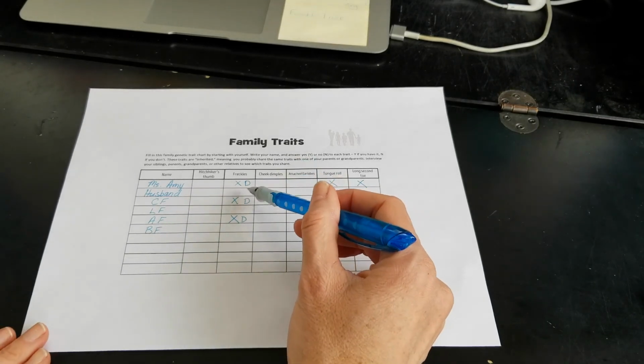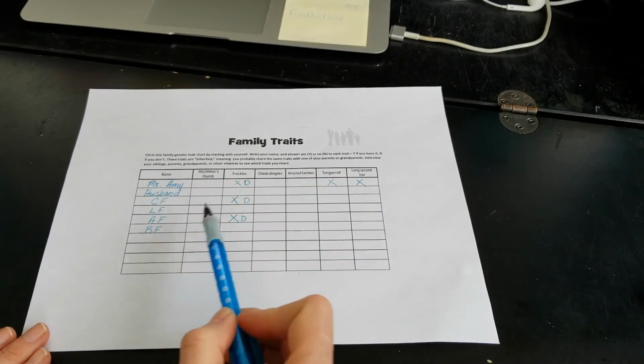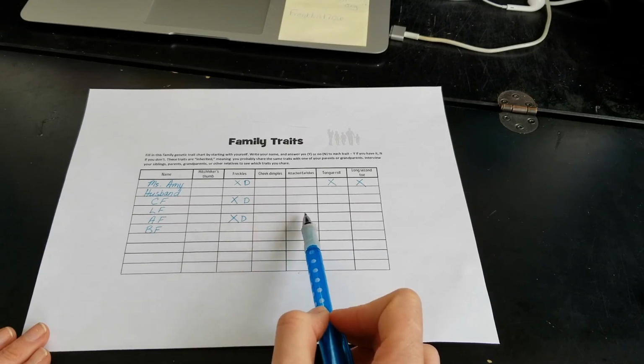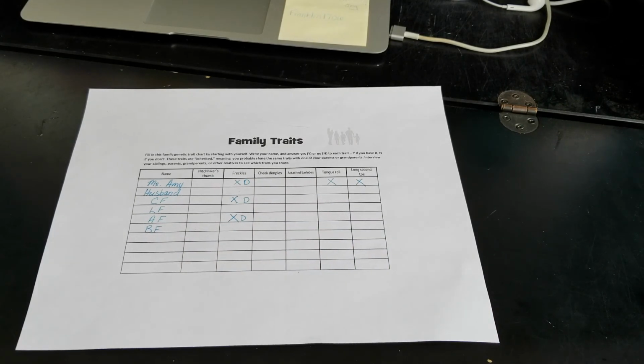So we have no freckles and freckles. Now you guys can do it for the hitchhiker's thumb and the cheek dimples and earlobes and tongue roll and the long second toe as well. We'll see you later.